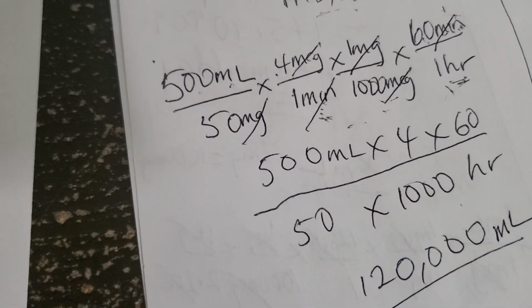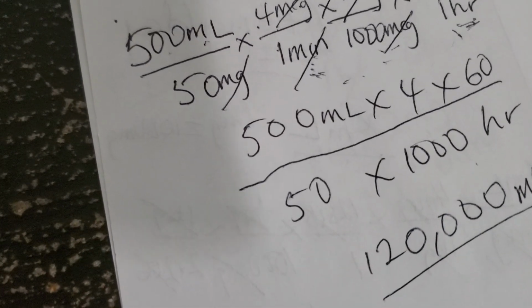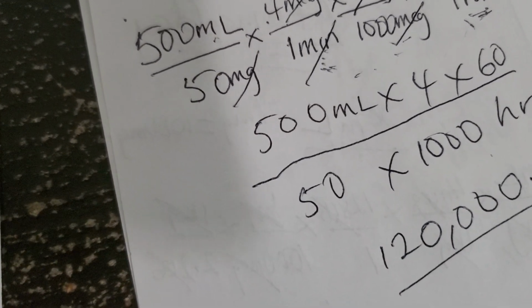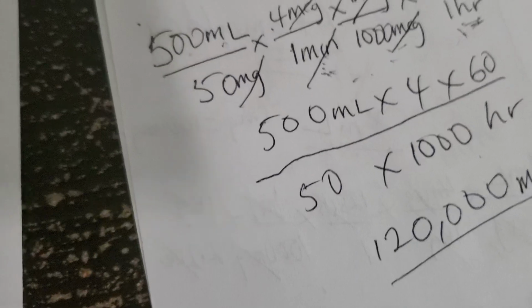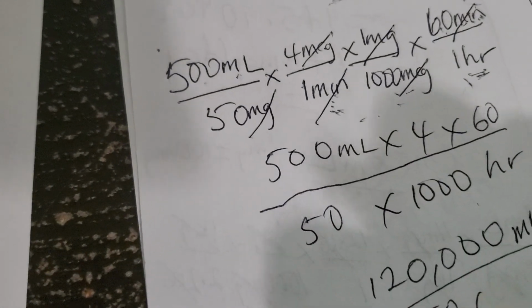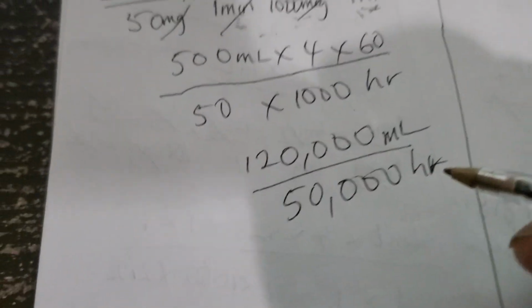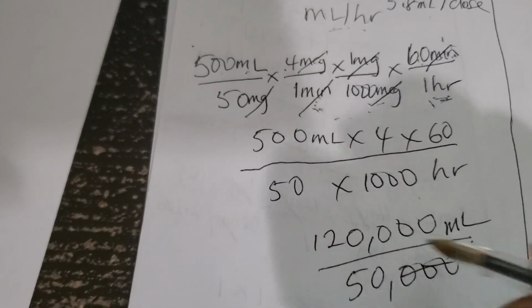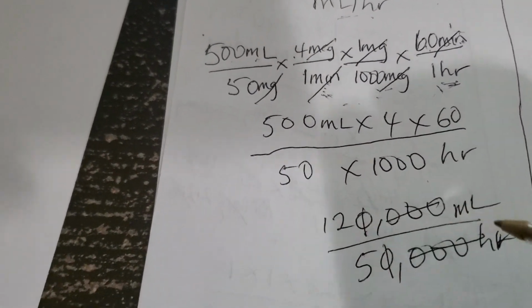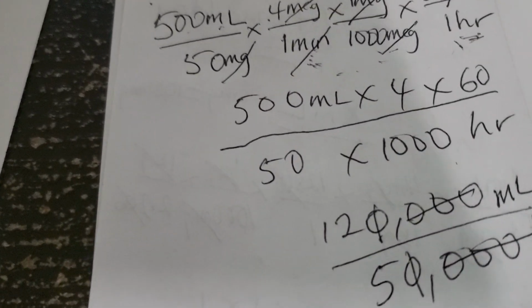And then 50 times 1,000 will give us 50,000. 50 times 1,000 gives us what? 50,000. Then we bring the 1 hour, the hour with it. Okay. All right. This can cancel this. This can cancel this. All right.